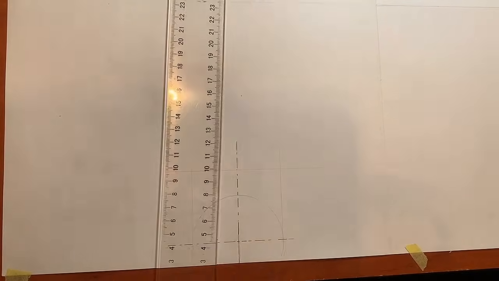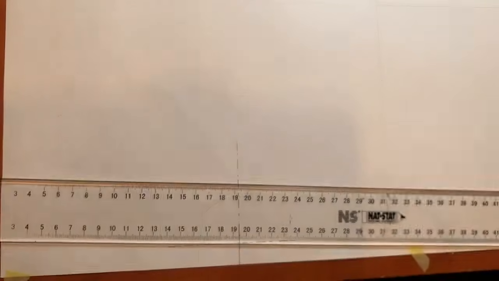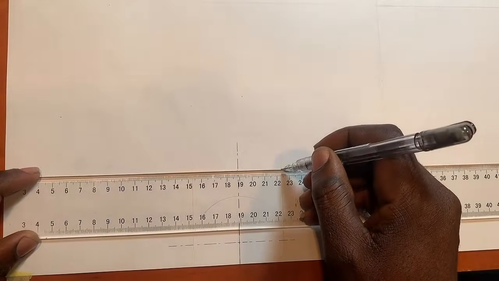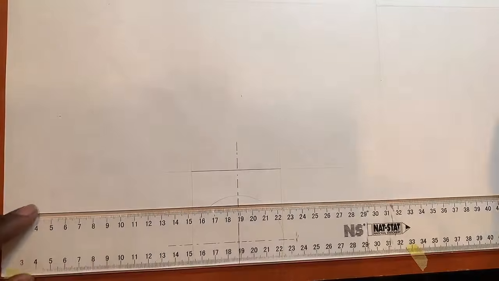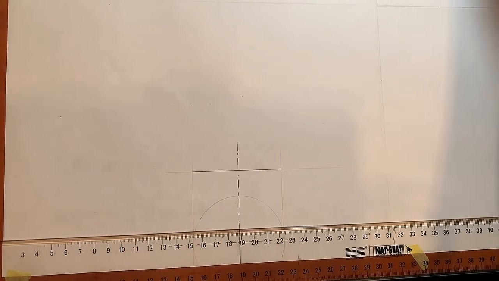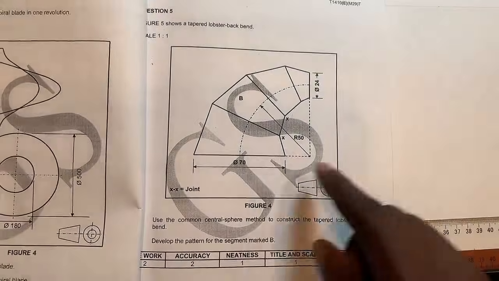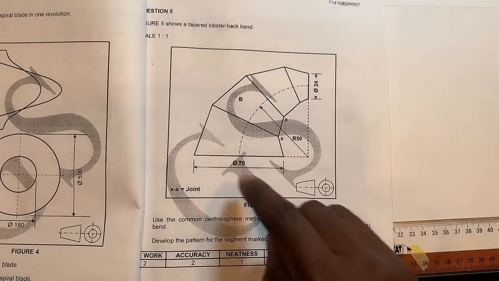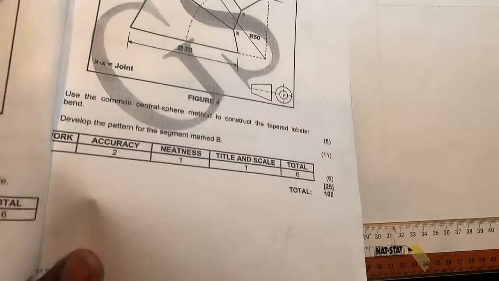Then I can have this one dark from here to right there. So which one is this? It's the bottom part of my front view of this lobster bed bend, from here till here. I'm already having this dark from here till here.